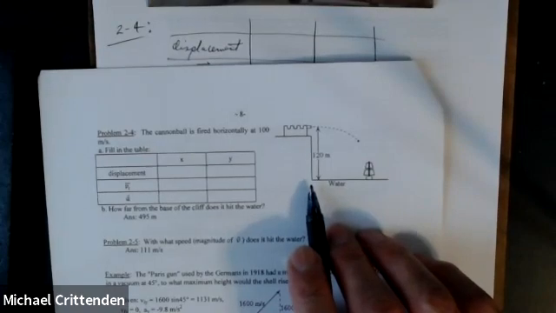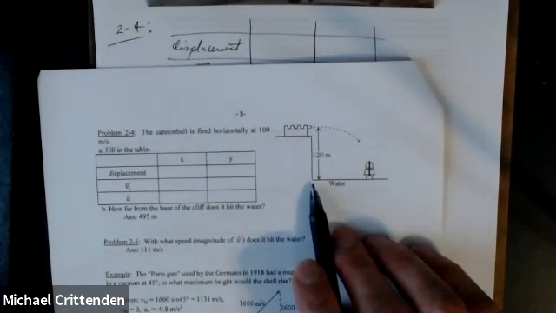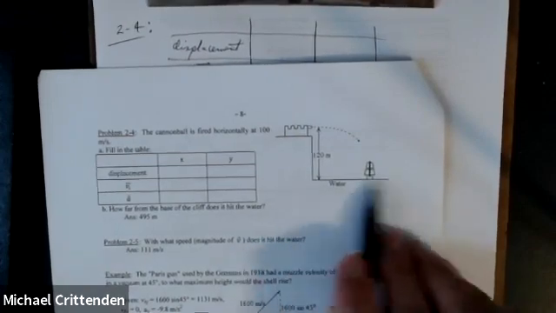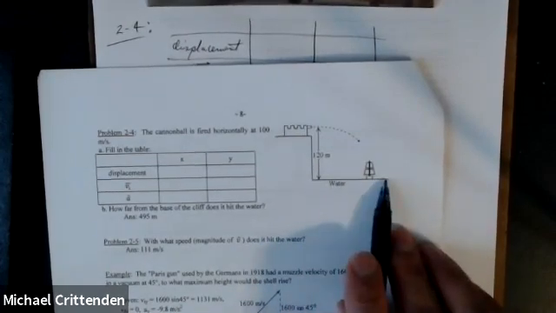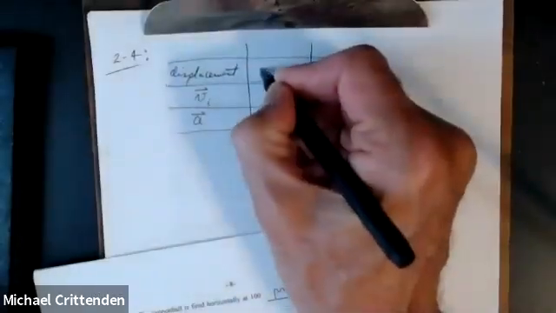The way it's drawn here, the muzzle of the cannon, it looks like it's directly above the base of the cliff. So the horizontal distance traveled by the cannonball, that's going to be the thing we're after. The distance from the base of the cliff where it lands is what we're supposed to find.